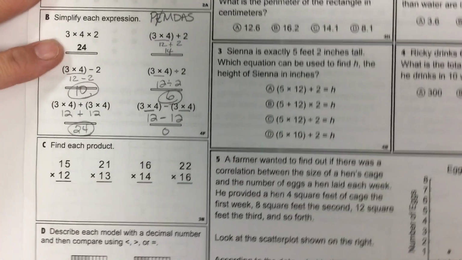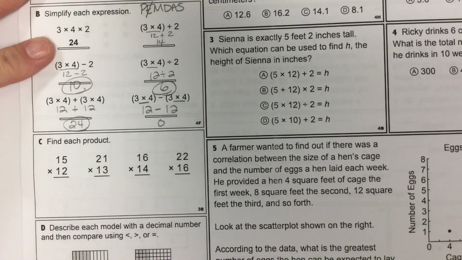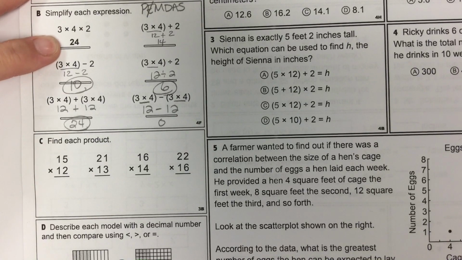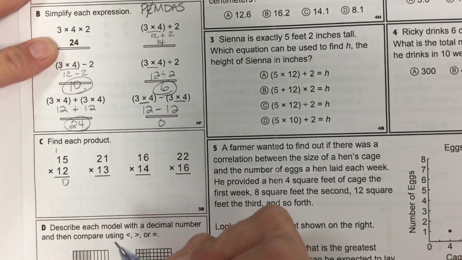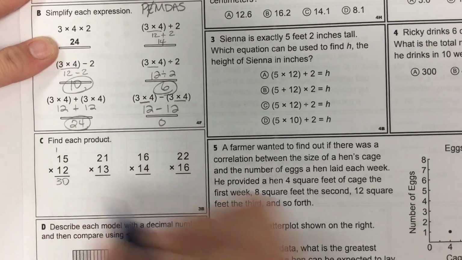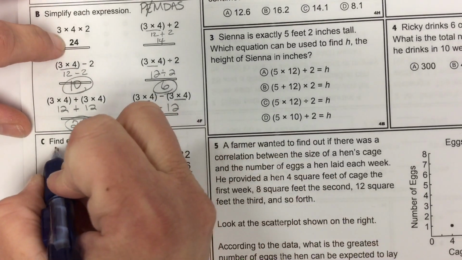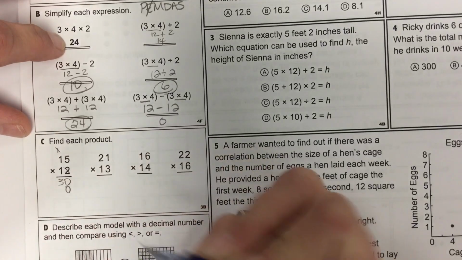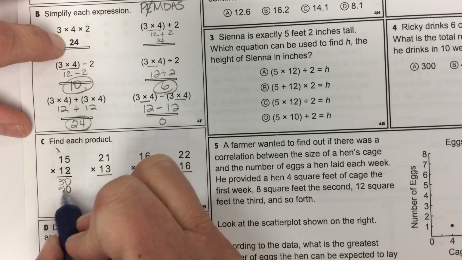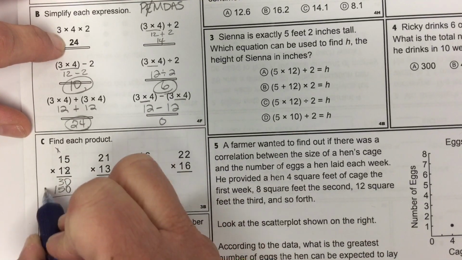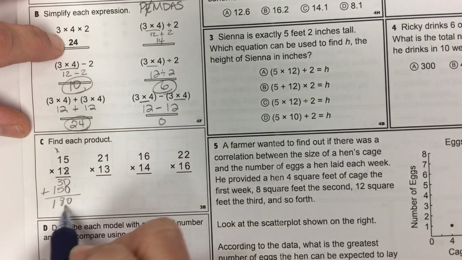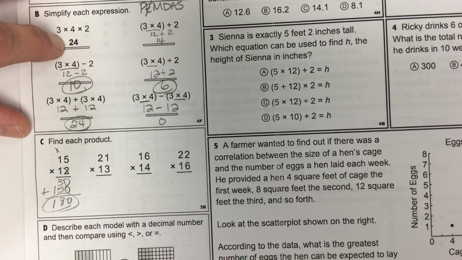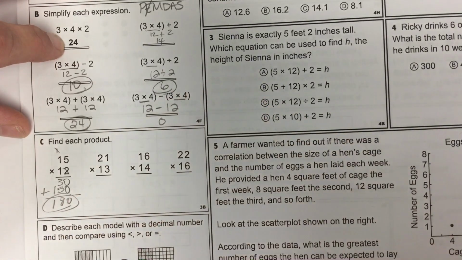All right. It says find each product. What was the answer to 15 times 12? 2 times 5 is 10. 2 times 1 is 2. Plus 1 is 3. So your first product was 30. Tick, tack, O. 1 times 5 is 5. 1 times 1 is 1. And then we add 0. 5 plus 3 is 8. Bring down the 1. So 180. All right, what's 21 times 13?